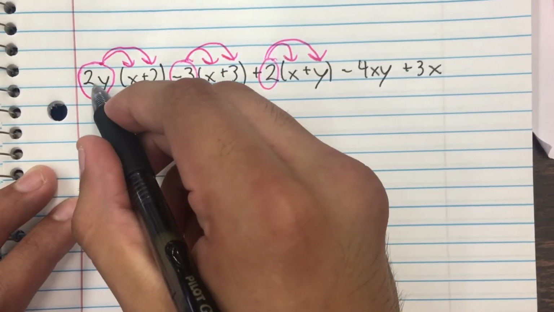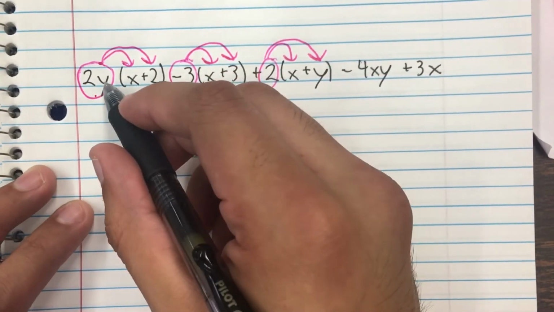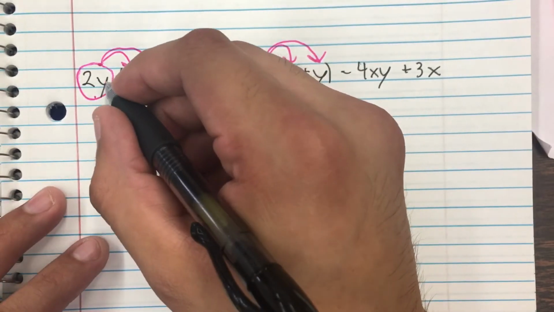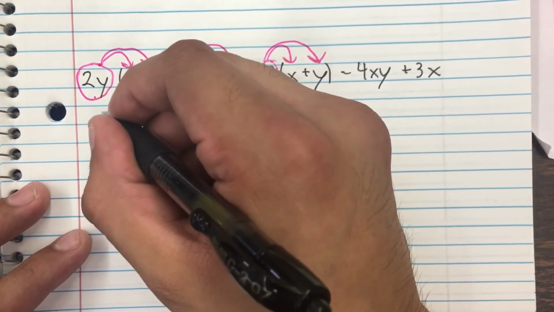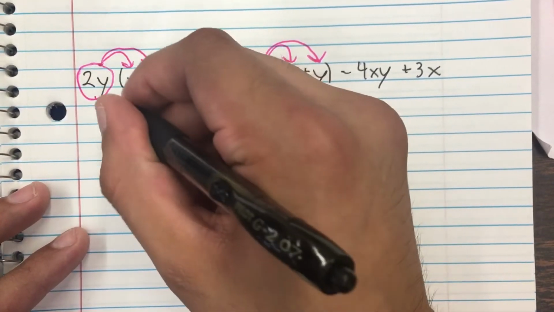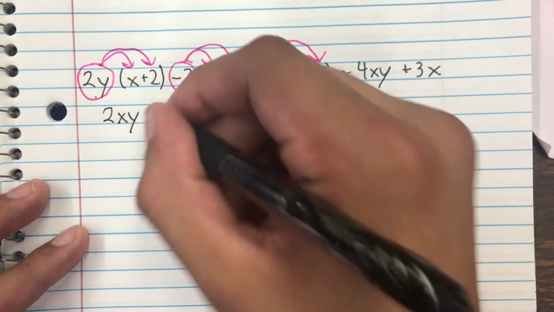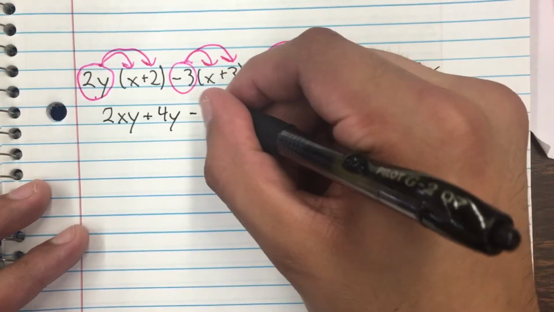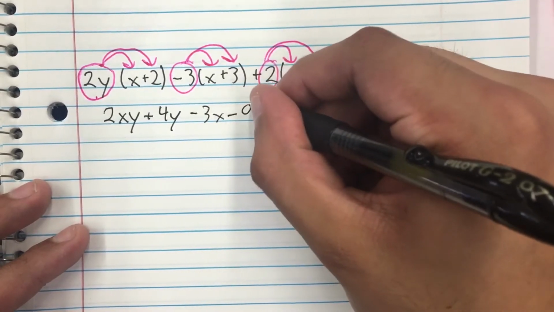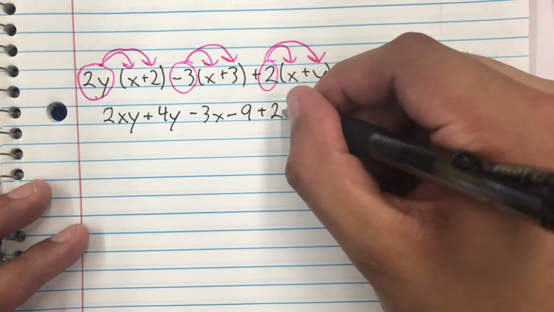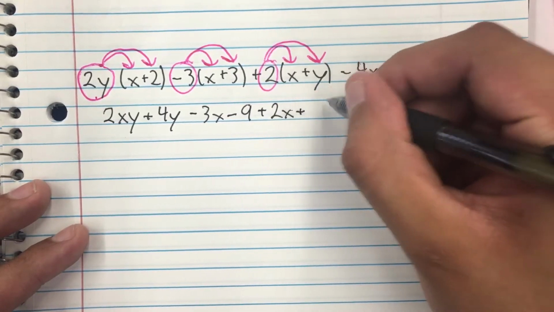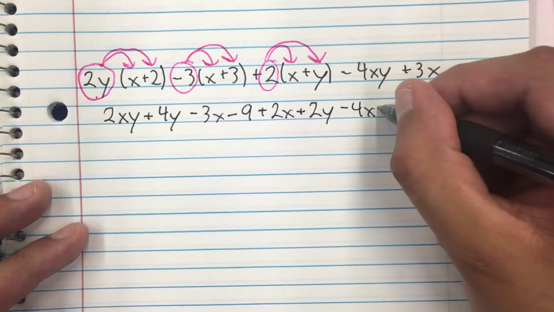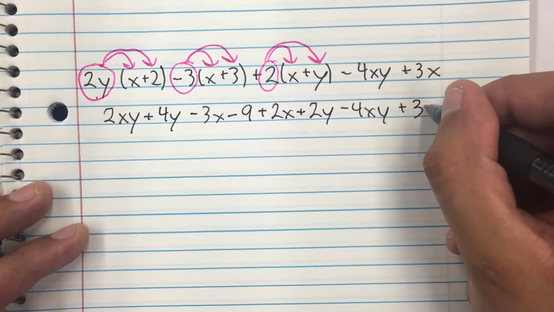So let's go through 2y times x. Since we don't know what y is and we don't know what x is, we're just going to treat them as if they're still variables, and we'll show that they're multiplying. 2 times x y plus 4y minus 3x minus 9 plus 2x plus 2y minus 4xy plus 3x.